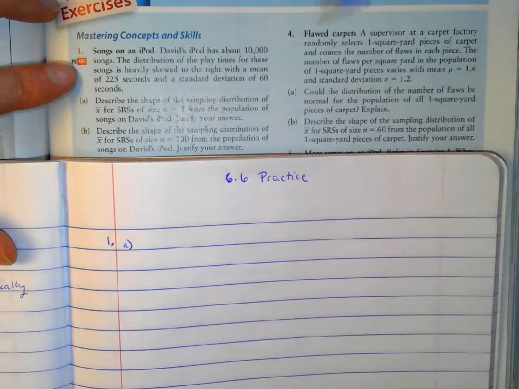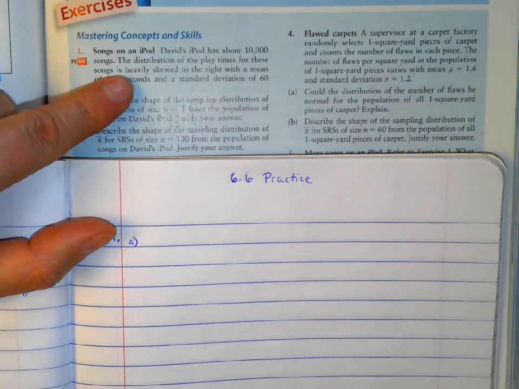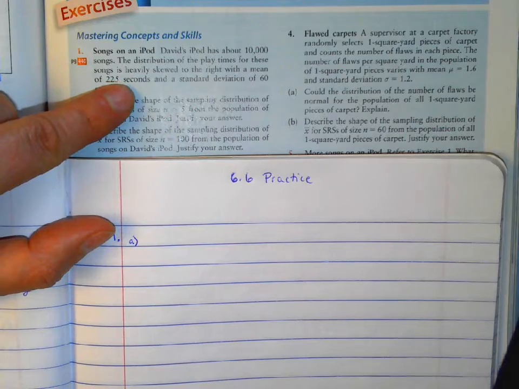This is a 6.6 practice. David's iPod has about 10,000 songs. Maybe your phone, 10,000 songs. The distribution of the play times for these songs is heavily skewed to the right.